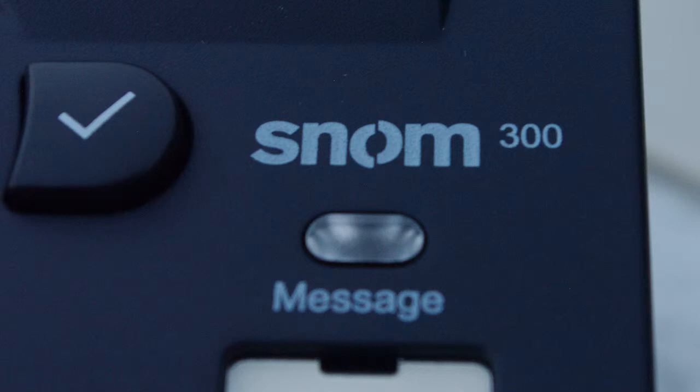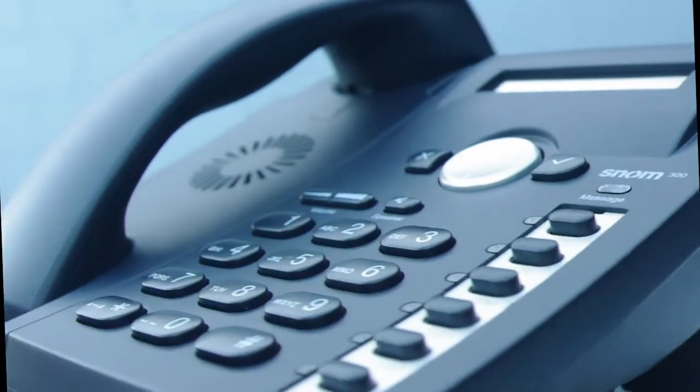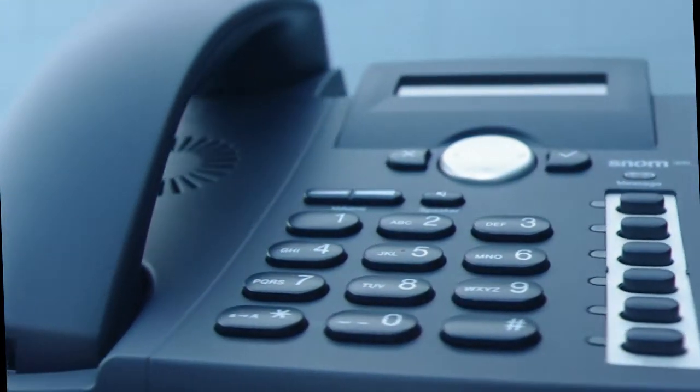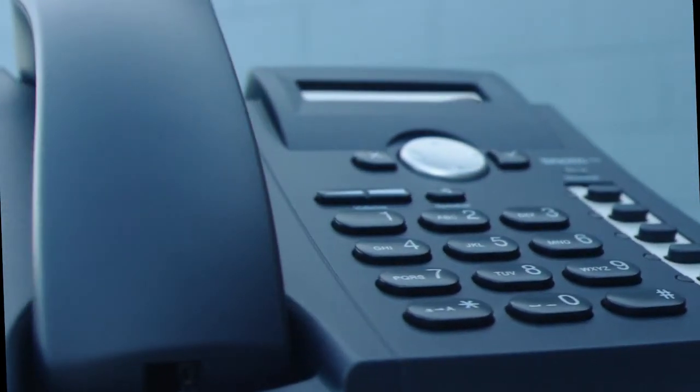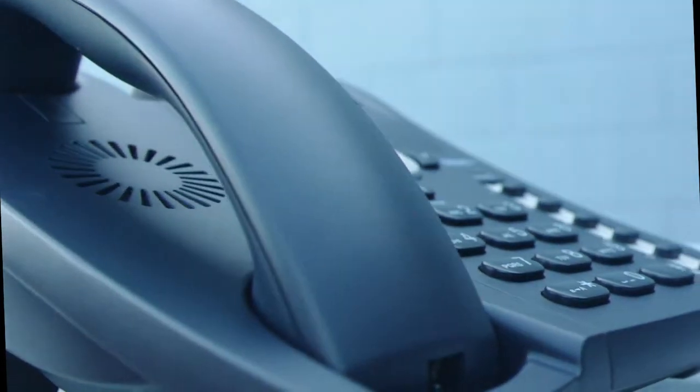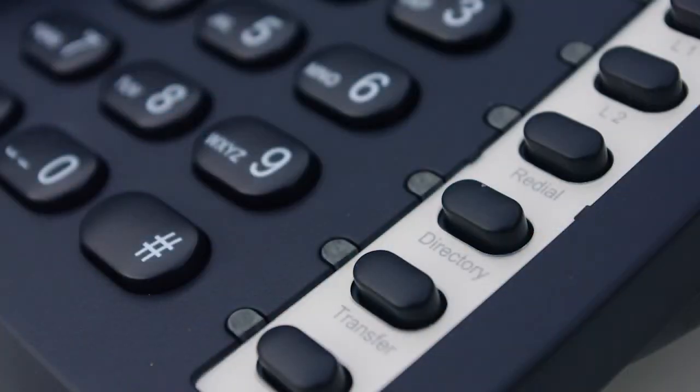The Snom 300 is our baseline phone option, but still offers many features only found in some other companies' high-end phones. With very low energy consumption, you can run several of these phones for the same energy and cost of running only one of some other VoIP phones.